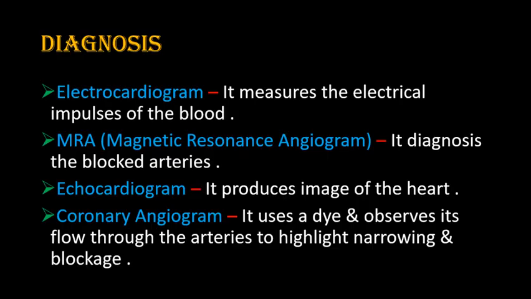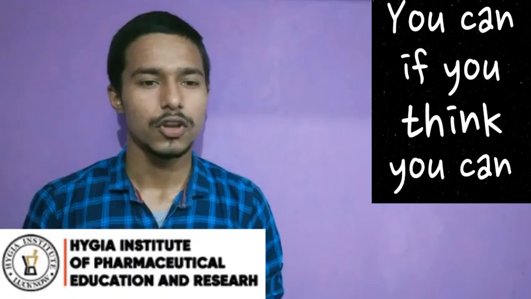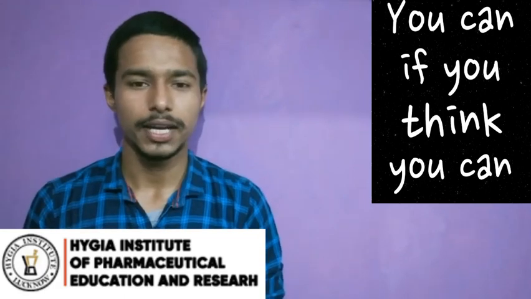In the diagnosis section we see electrocardiogram, MRA, echocardiogram, and coronary angiogram. The electrocardiogram measures the electrical impulses of the heart. MRA, magnetic resonance angiogram, diagnoses blocked arteries. Next, the echocardiogram produces an image of the heart. Next one, the coronary angiogram, uses a dye and observes its flow through the artery to highlight narrowing and blockage. So these are the ways to diagnose ischemic heart disease.